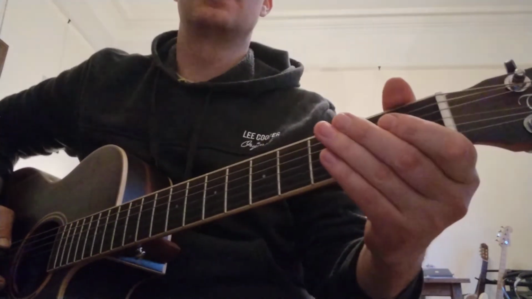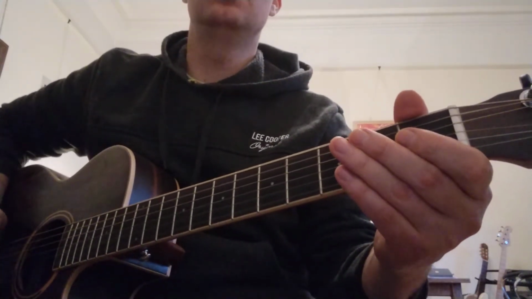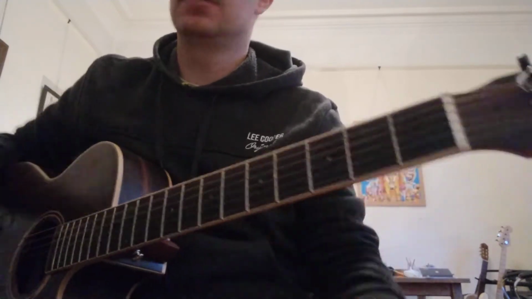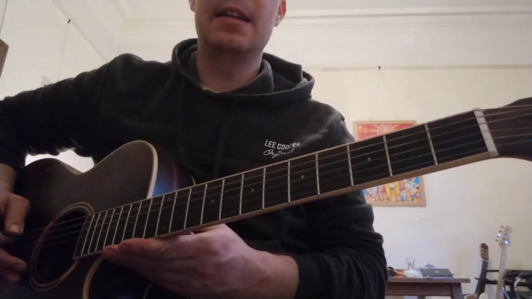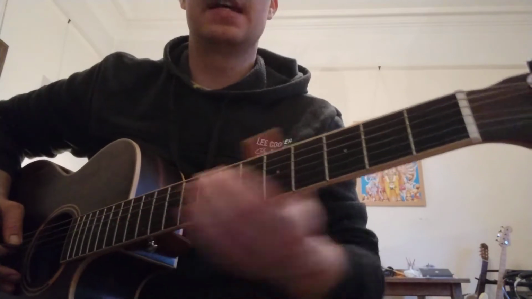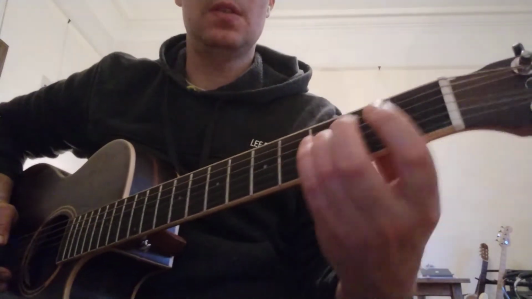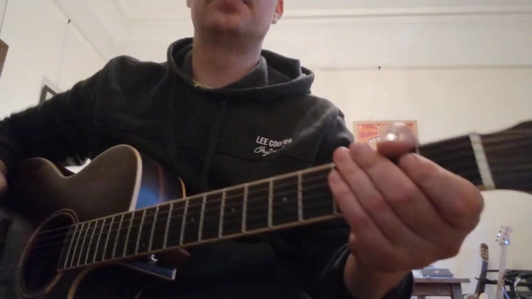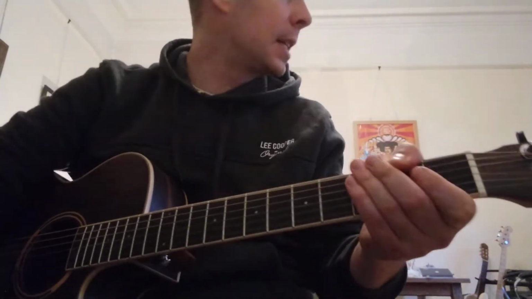So you're starting off on an open A string. So it's like A, D, A. They're just open strings there. A, D, A. And then you have an F, what I call middle F. That's the 3rd fret of the D string, which is part of a D minor chord.